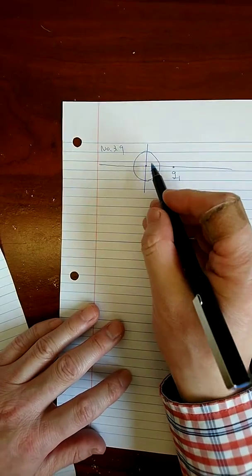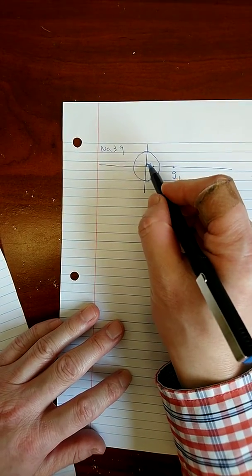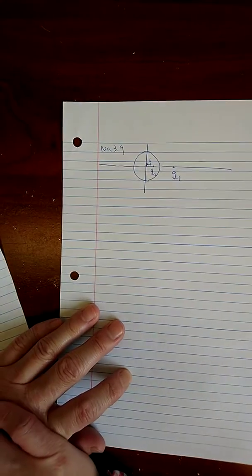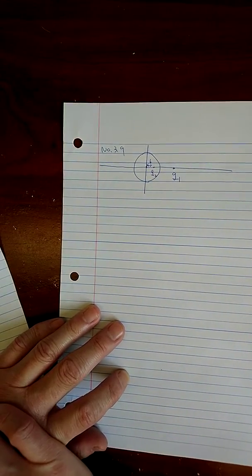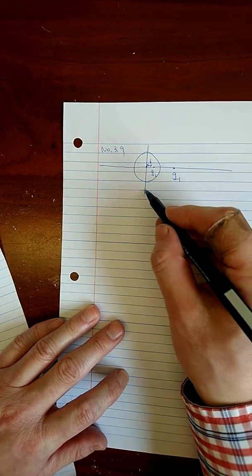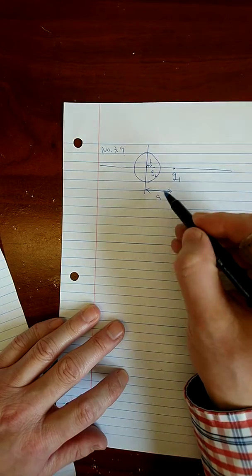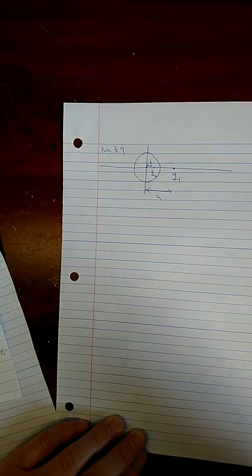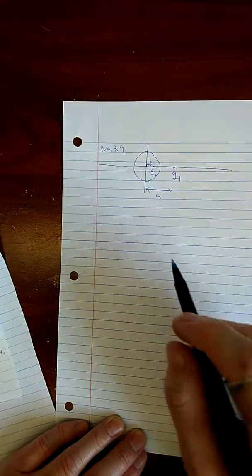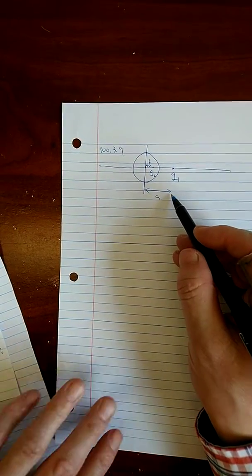We don't know how large this is, though of course we already calculated it. Let's call it B. From the center to the charge, I think this is called A. Let me double check it. Yes, from here to there is called A.